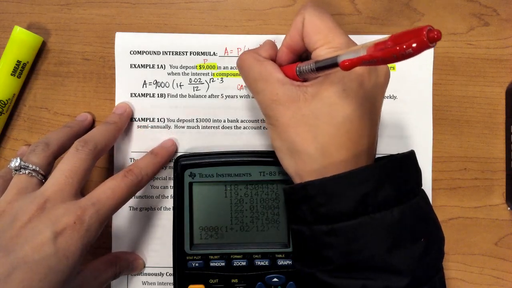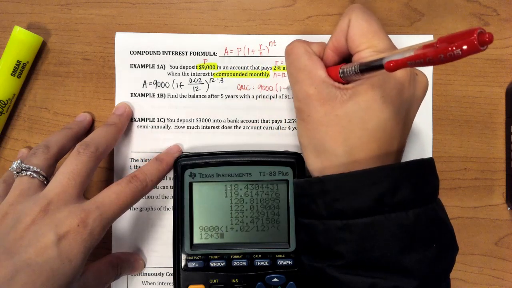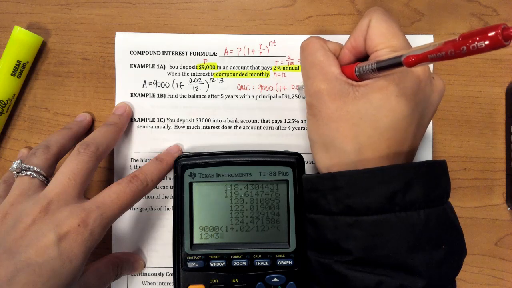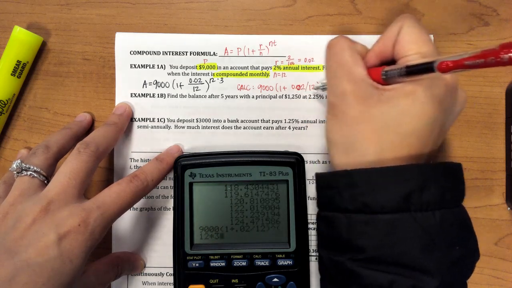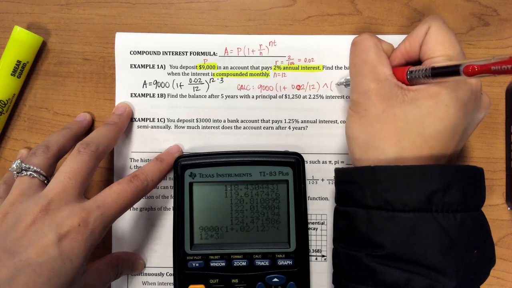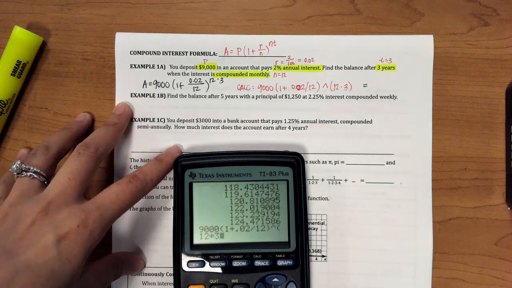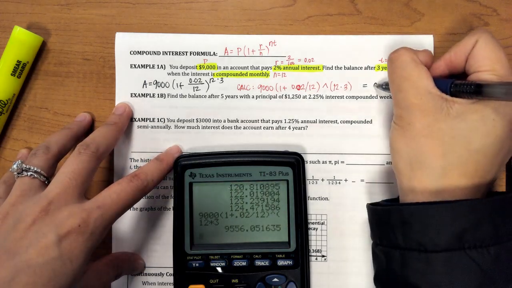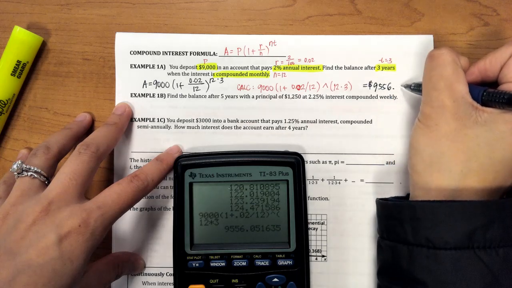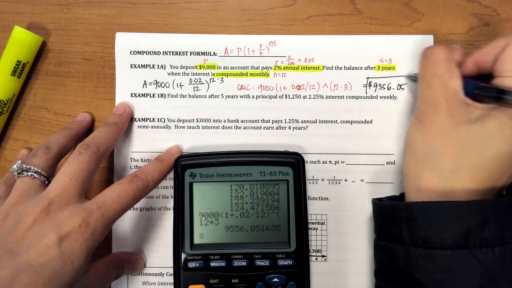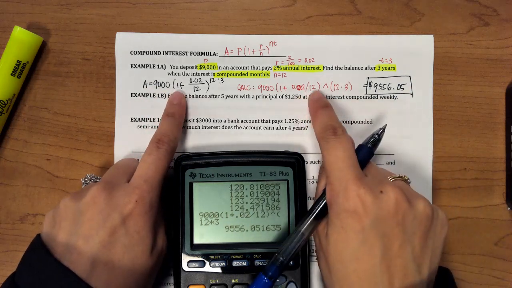On your calculator, you should have 9,000, 1 plus 0.02, sorry about that, divided by 12. You don't need parentheses around the division problem, but you need parentheses around 12 times 3. Okay. And that equals 9556. And since it's money, I'm going to round to the nearest cent. So on a test, you need the 2 parts in blue. This is just for reference right now.